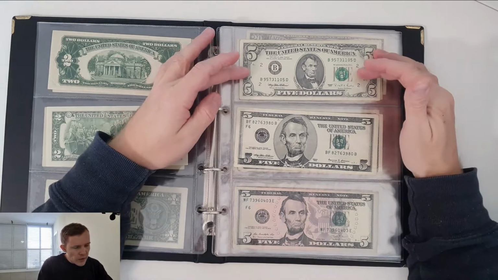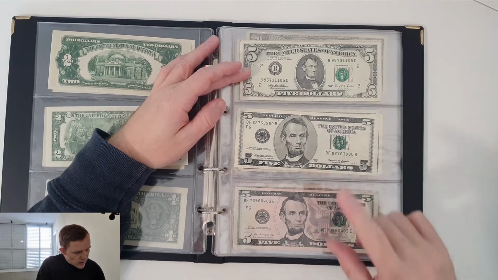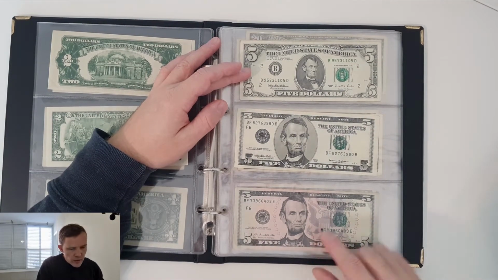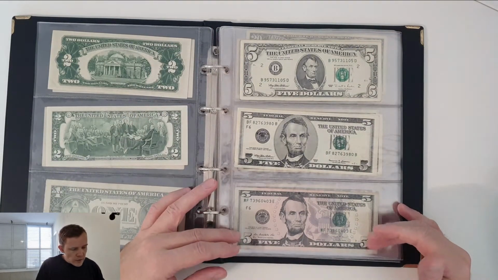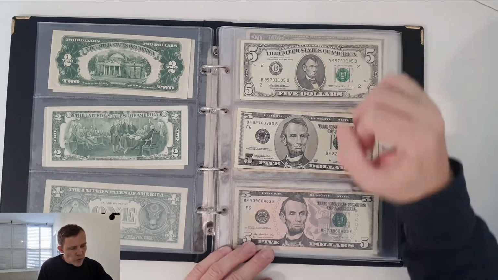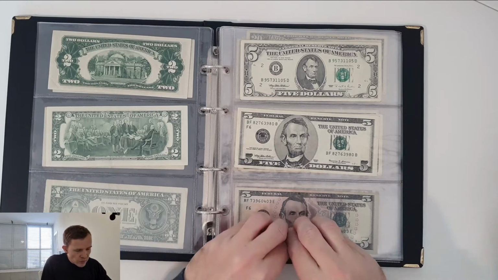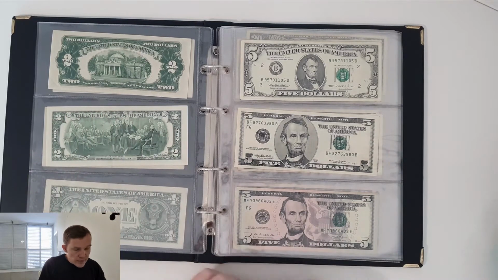So $5 in this case is 1995, 1999 and 2013. Three different series, completely different designs. You can see we have a small portrait here, a bigger portrait here, and here they just put a frame aside.